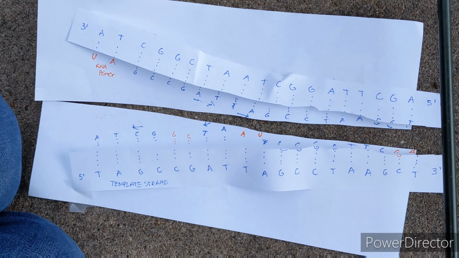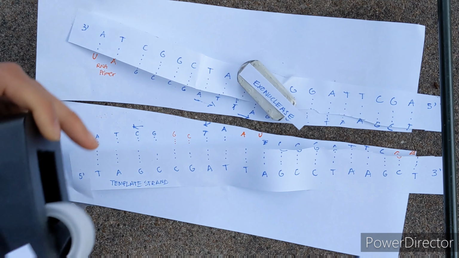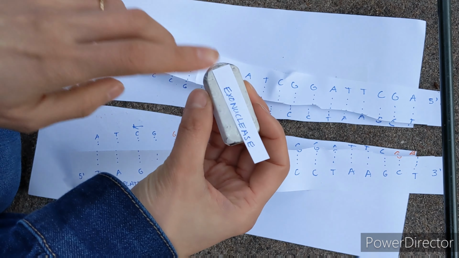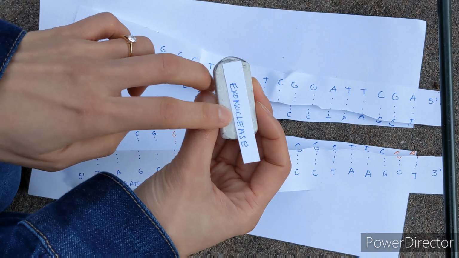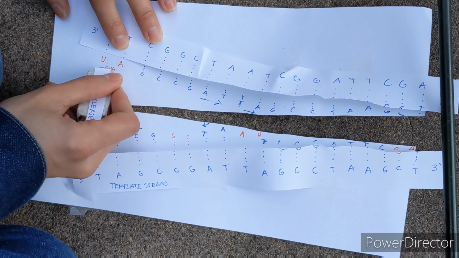To help us repair that problem, we're going to have two other enzymes. One is an exonuclease, represented by an eraser. The second is a ligase, represented by tape. Exonuclease, exiting nuclease, the nucleotides, is going to basically remove your RNA primers.